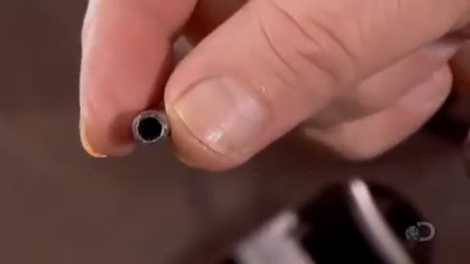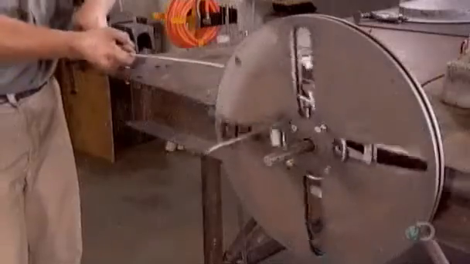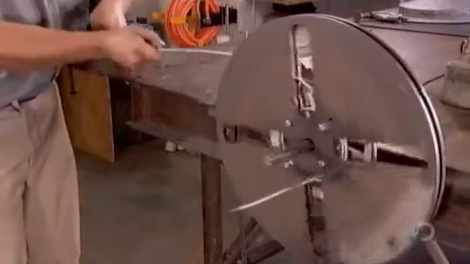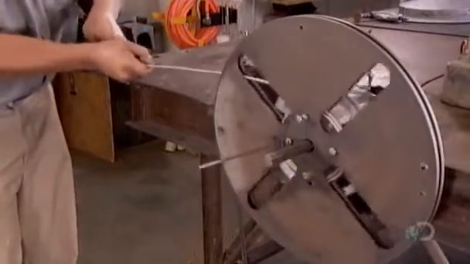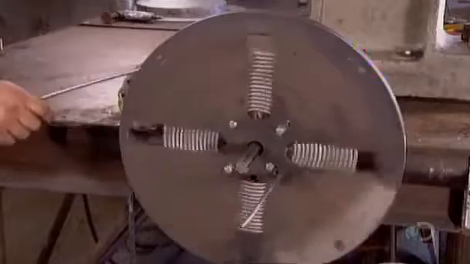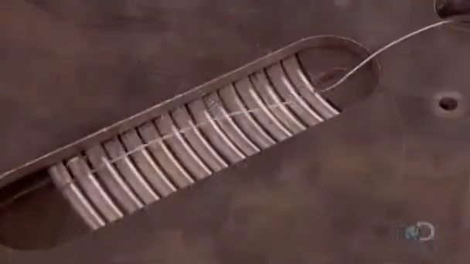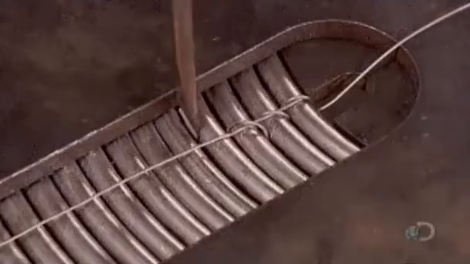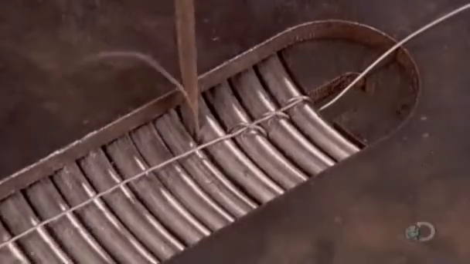Now for the heat exchanger, the component which turns water into engine-powering steam. Technicians use a motorized wheel to wind 6 meters of stainless steel tubing into a coil. They bind the coil with steel thread, putting a stitch in between each tube to create a minute gap.